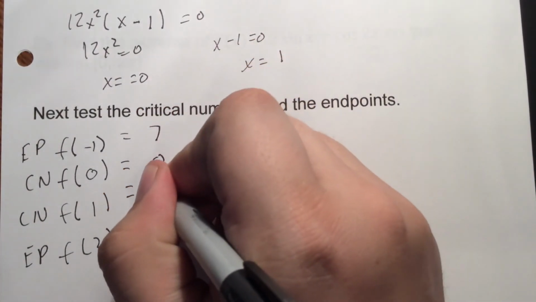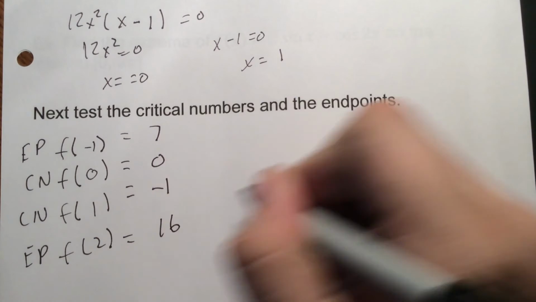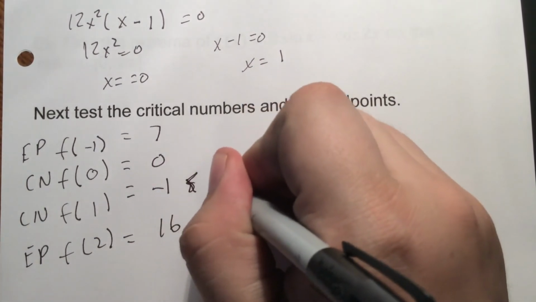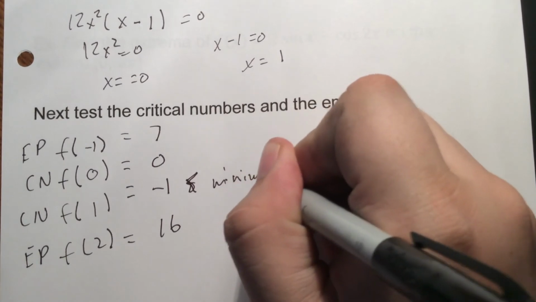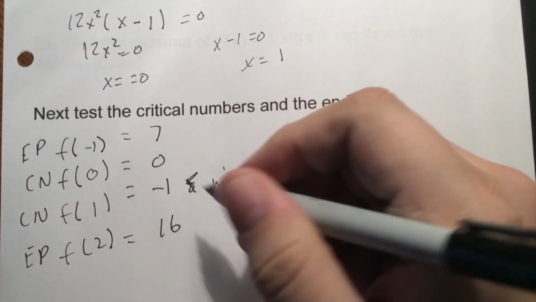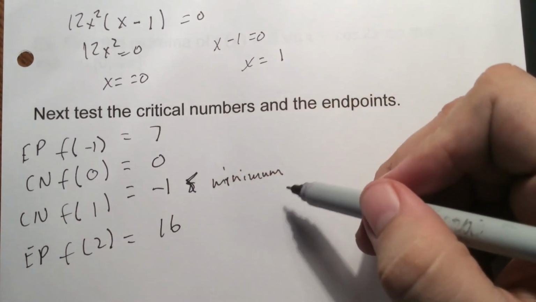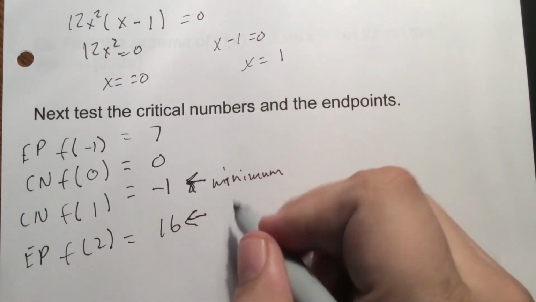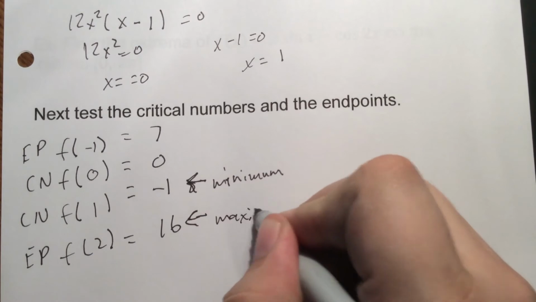7, 0, -1, 16. So here's our minimum. The lowest value is -1, so that's our minimum. 16 is our highest value, so this is our max.